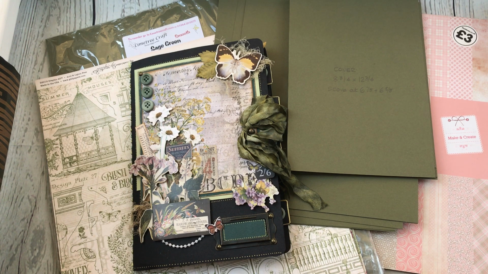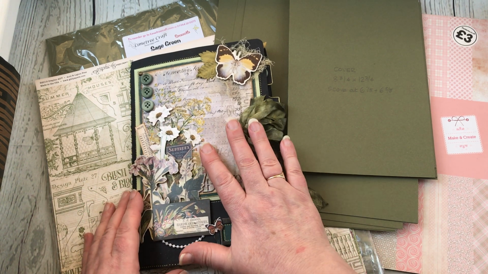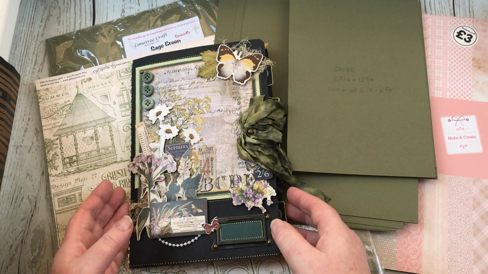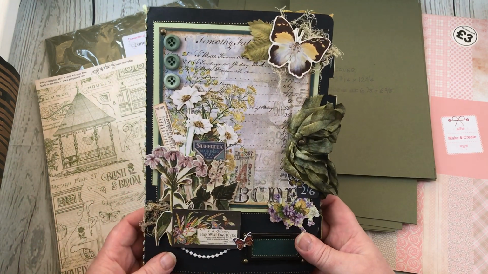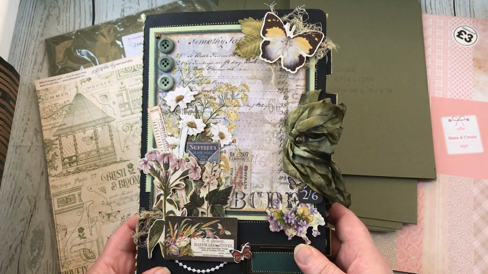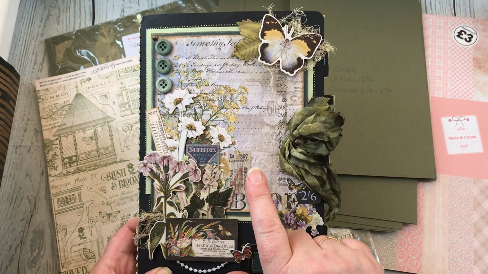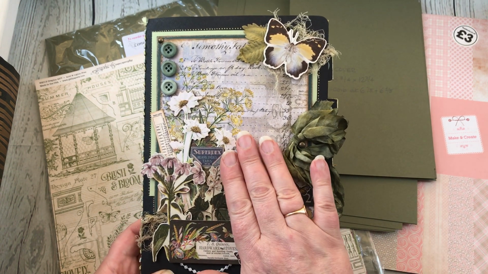All right, so as I say, there are three different ways to make this mini album, and I will be going through each of those steps with you. Now, on the original mini album, I used Tim Holtz Wildflowers paper pad. That's what I used originally.